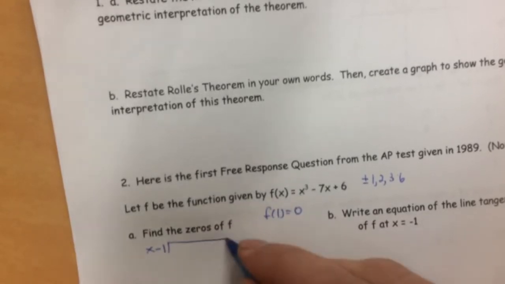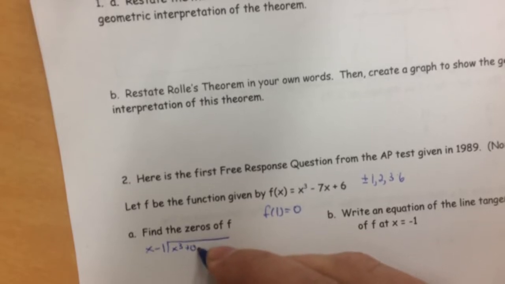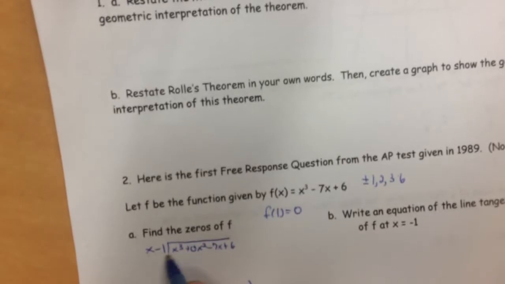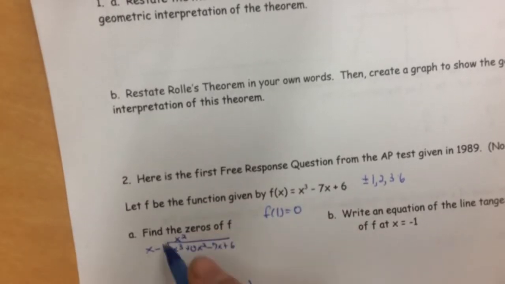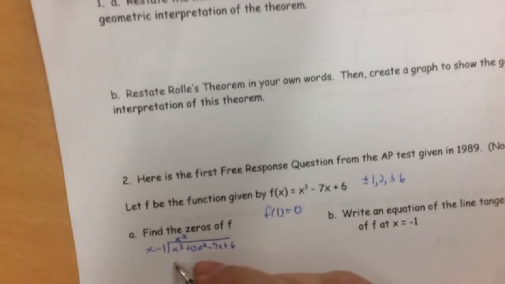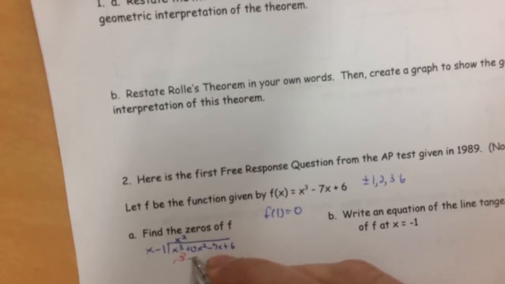So we're going to do long division, or if you know synthetic division, you're welcome to use that. We're going to put 0x squareds here. We need a placeholder for that. X goes into x cubed. X squared times x minus 1 is x cubed. Ooh, this pen is a little bit rusty.